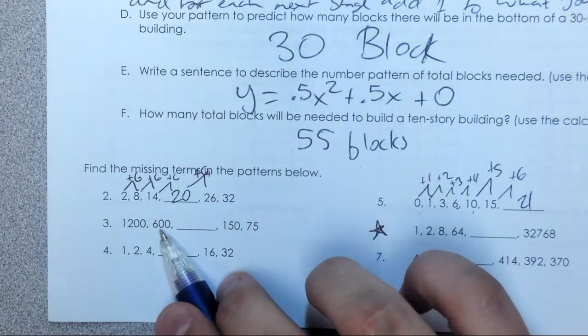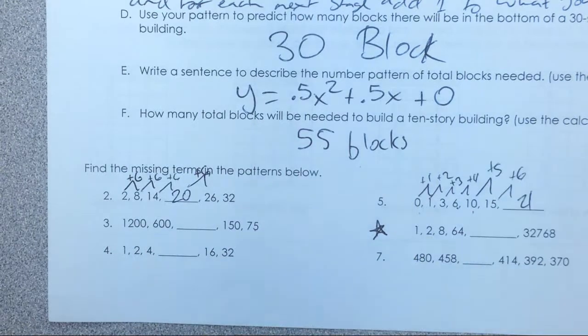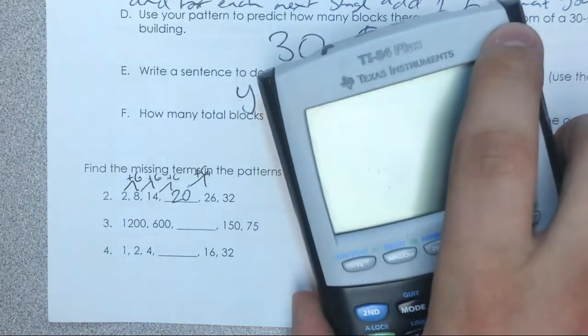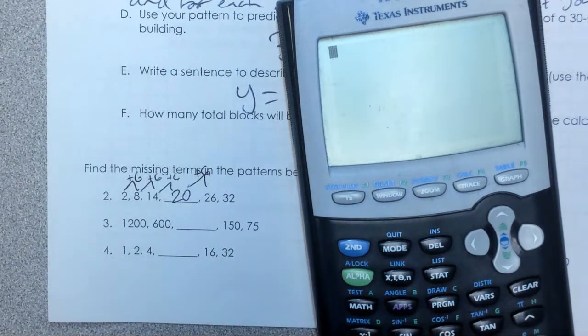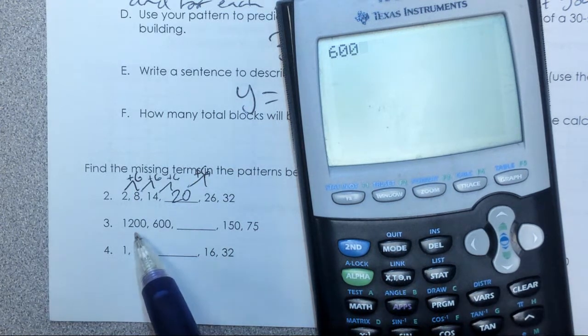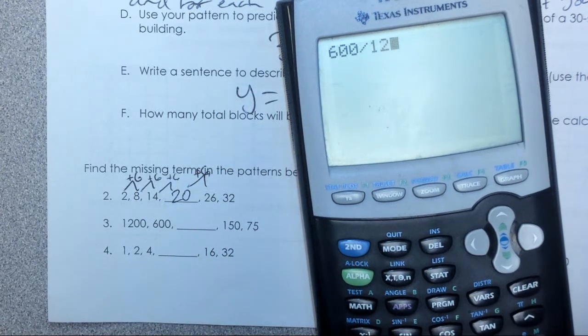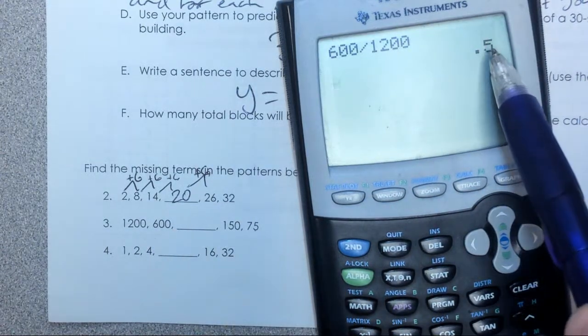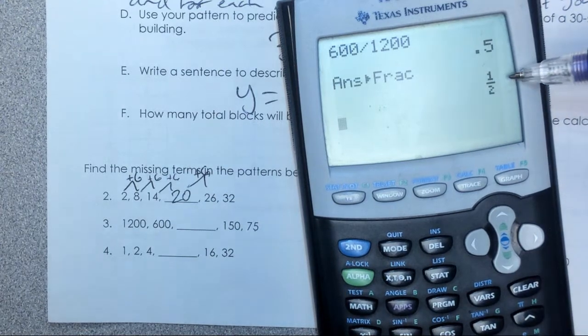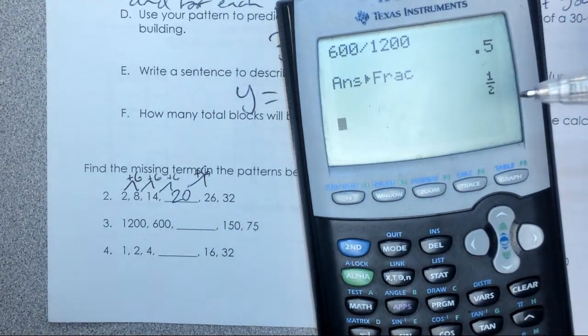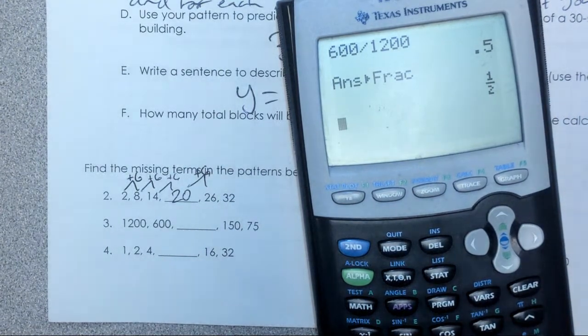Sometimes coming up with exactly what you're multiplying by is a little difficult. So sometimes what we can do is come in here and take our calculator. We'll say, all right, 600. We'll type in 600 and divide it by the one right before it, so we'll divide it by 1200. That'll show us what we're multiplying by every time. It says we're multiplying by 0.5, which is also 1/2. So we're multiplying by a half, or basically cutting everything in half as we go.